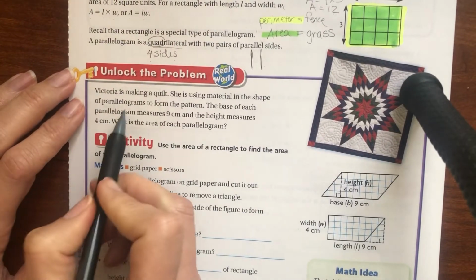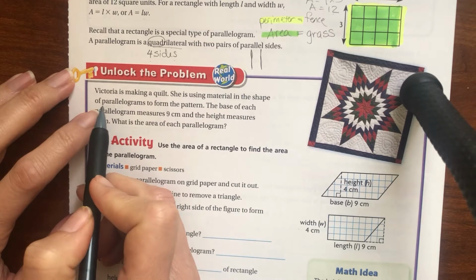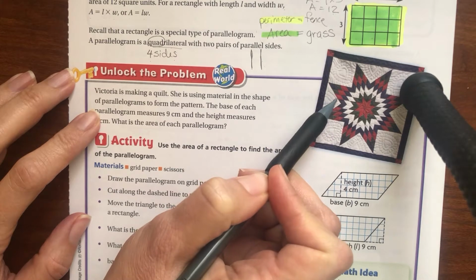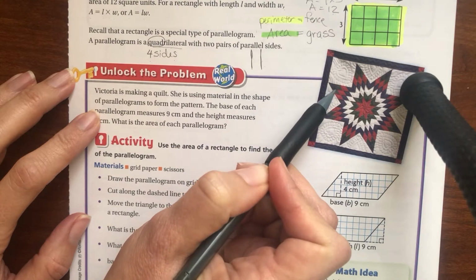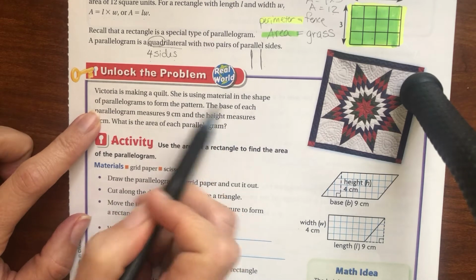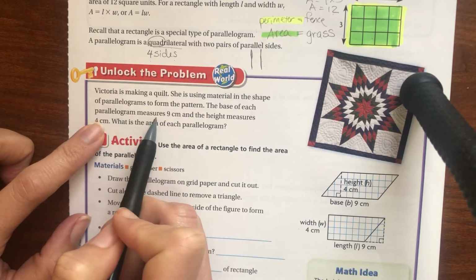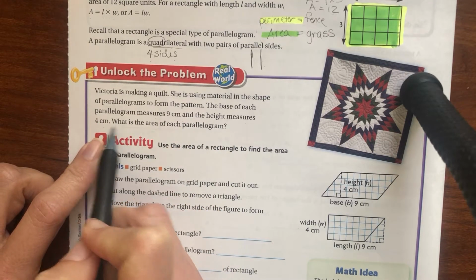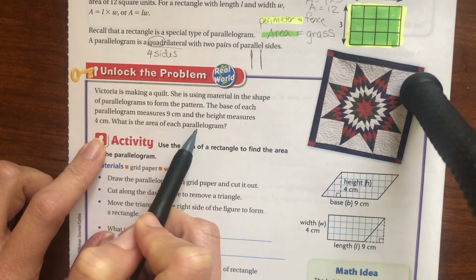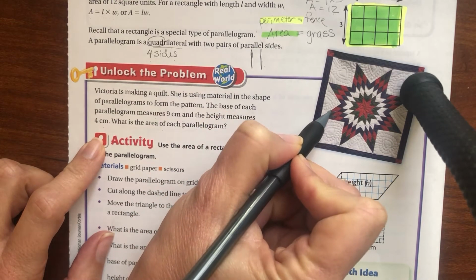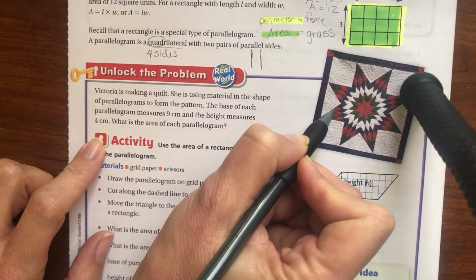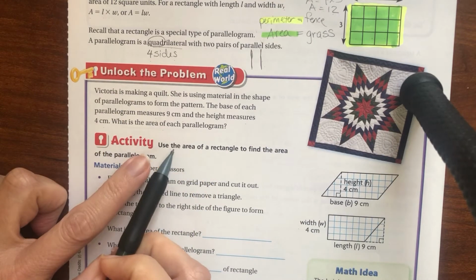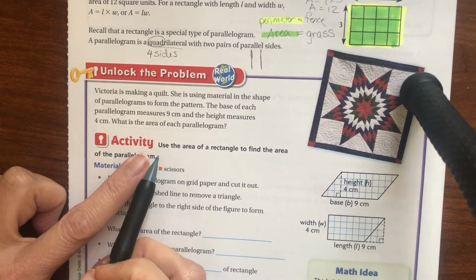Here we go. So Victoria is making a quilt. She's using material in the shape of parallelograms to form a pattern. So there's a whole bunch of little parallelograms that she's making in her quilt. The base of each parallelogram measures 9 centimeters and the height measures 4 centimeters. What is the area of each parallelogram? This little red parallelogram right there, they want to know what the area is, how much of the space it's going to cover. All right, so we're going to start this activity.